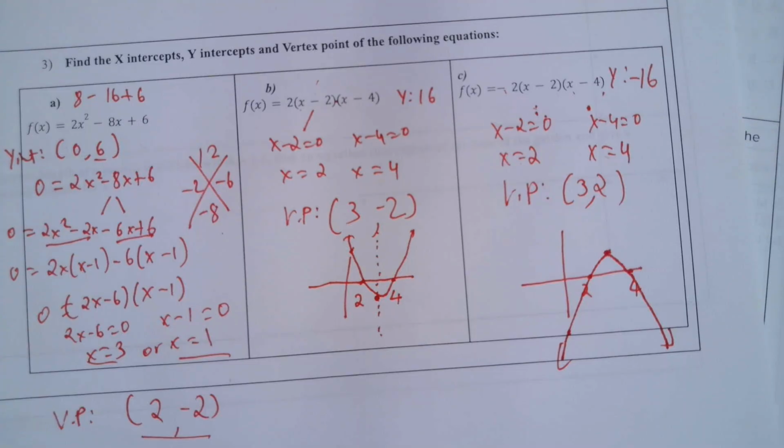Oh my god. Oh my god. I could be an artist. Look at that. Alrighty, that's not the point.